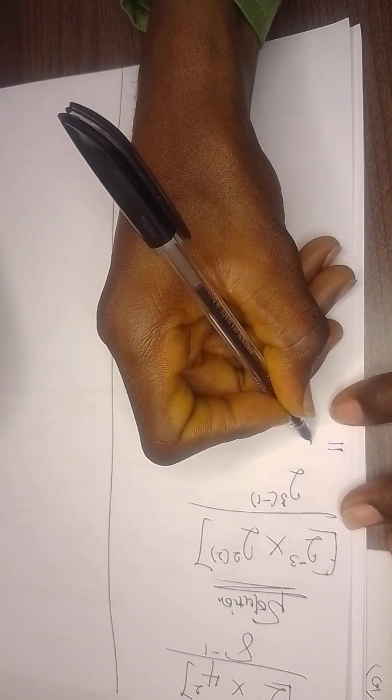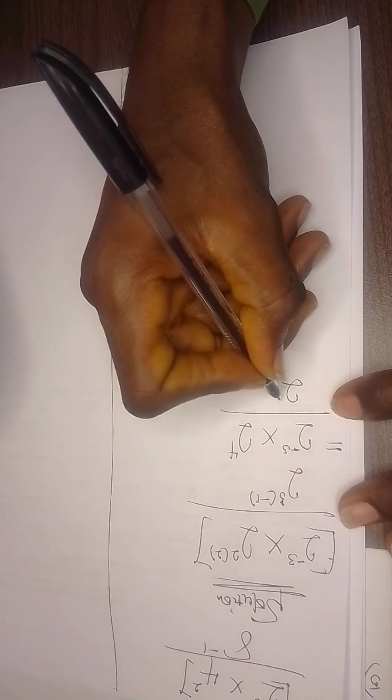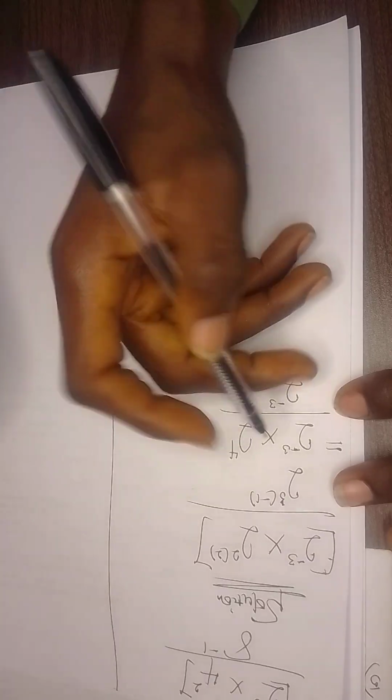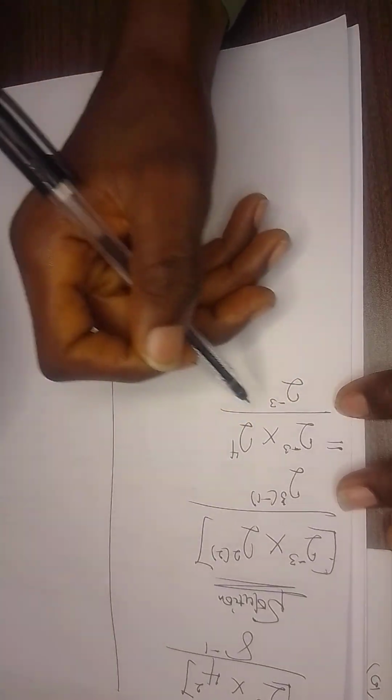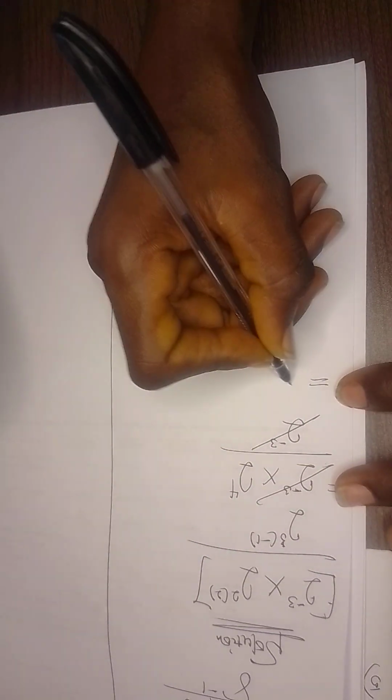This gives you 2 raised to the power of minus 3 times 2 raised to the power of 4 over 2 raised to the power of minus 3. So why is it minus 3? Because 3 times minus 1 is minus 3. So without stressing, you can just cut these two because they look alike, right? And then your answer is 2 raised to the power of 4. So that is as easy as that.